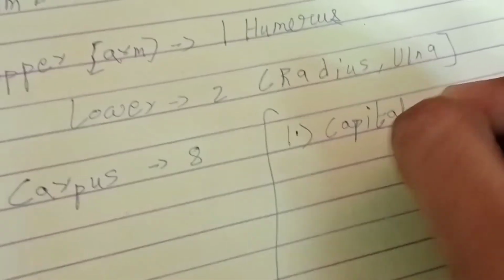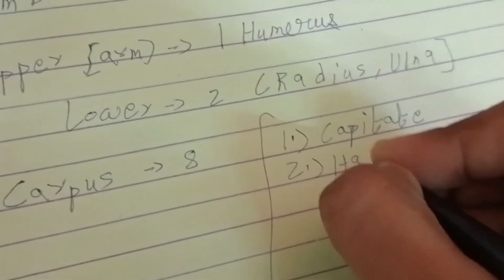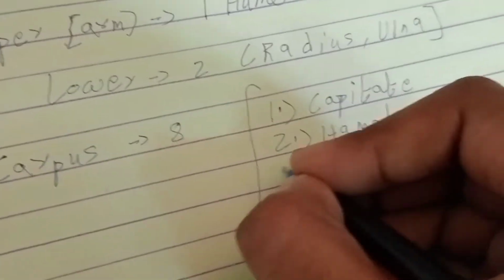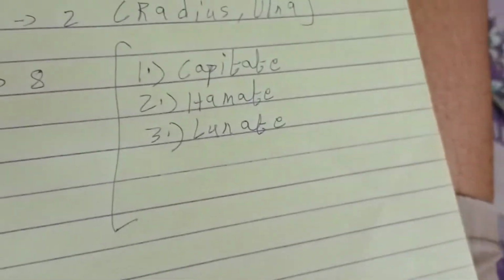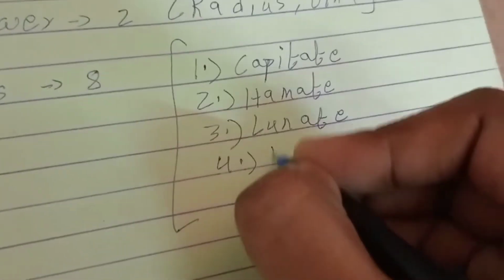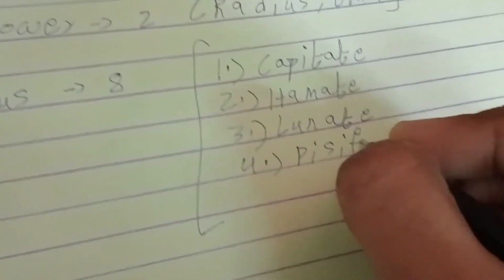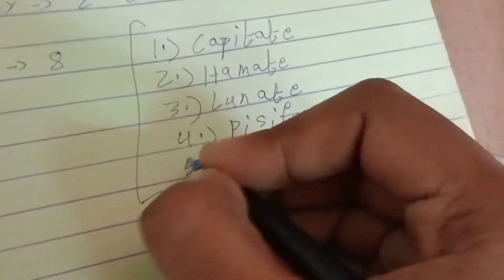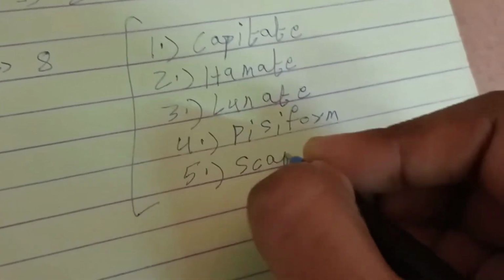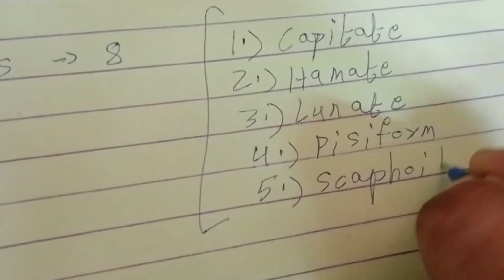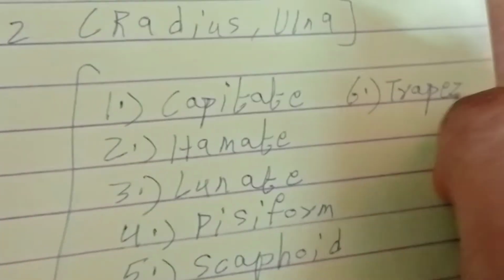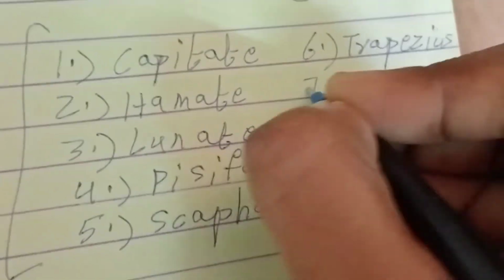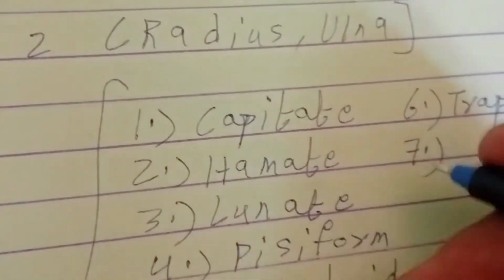So they are capitate, coming here hamate, third is lunate, and the fourth bone is pisiform, the fifth one is scaphoid, sixth is trapezius, and the seventh bone is the trapezoid.